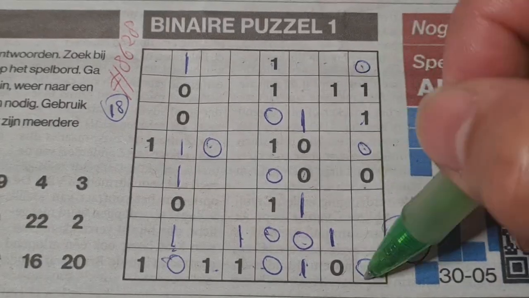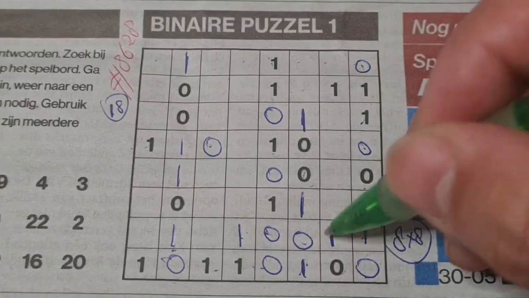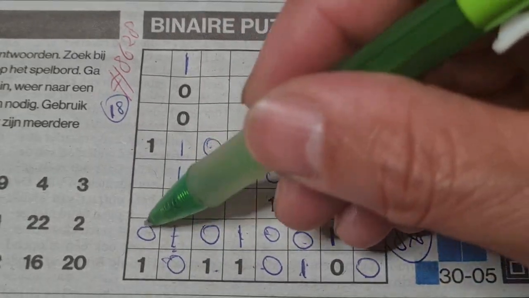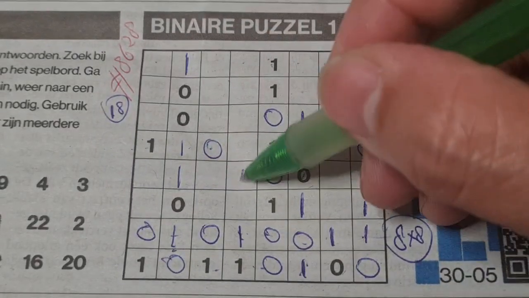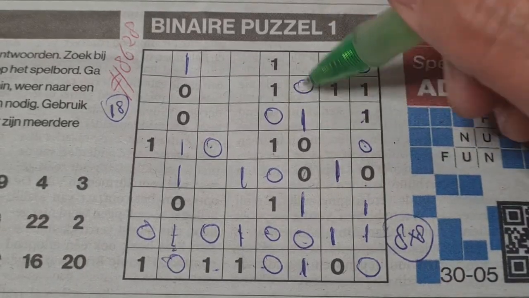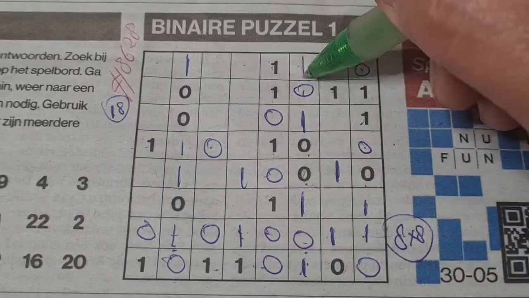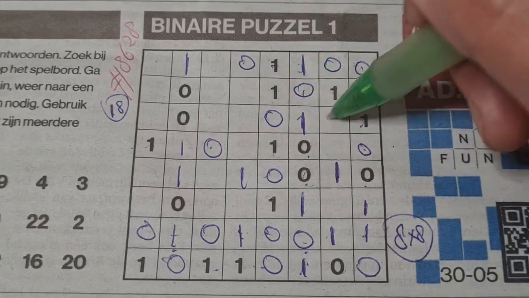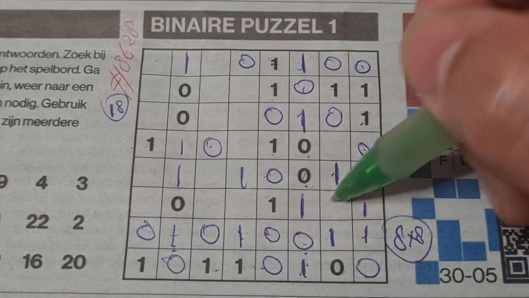4 O's we have here, so the rest are 1s. 4 1s we have here, so the rest are O's. Double O, here 1, there 1. Between two ones comes an O. 1, 2, 3, 4 O's, so the rest are 1s. Double 1, here no, there no. Between the ones comes an O. Between the ones comes an O.